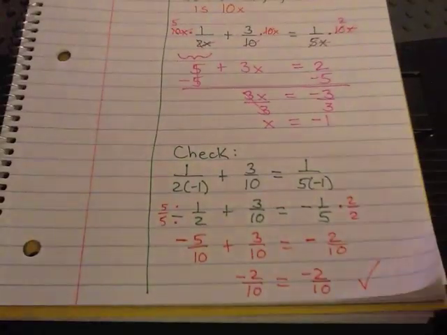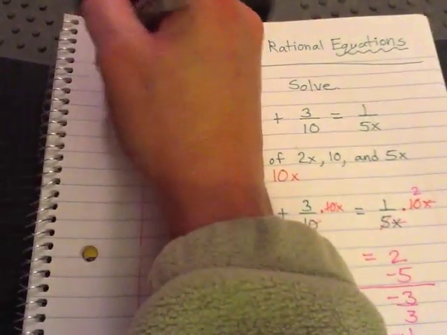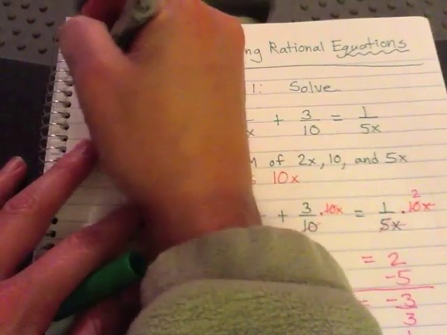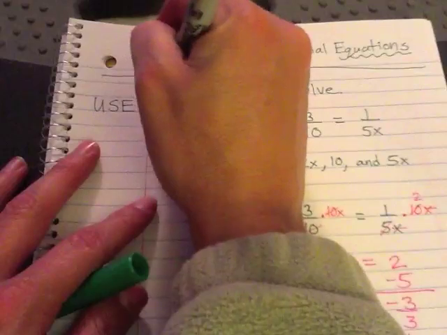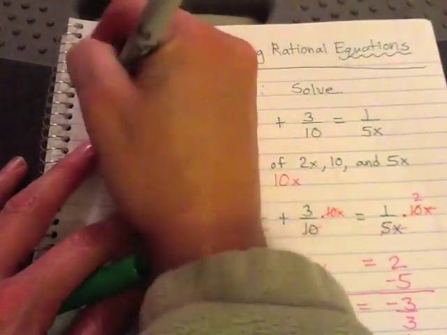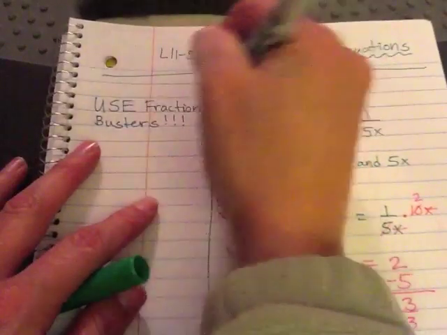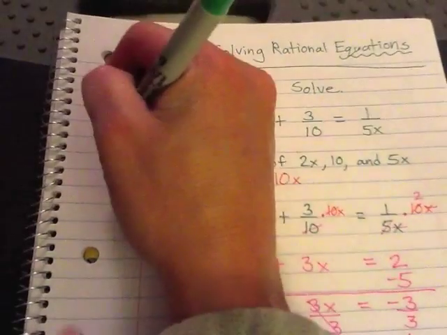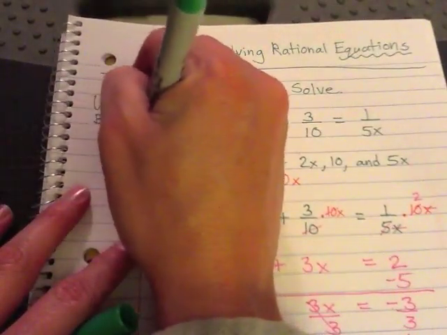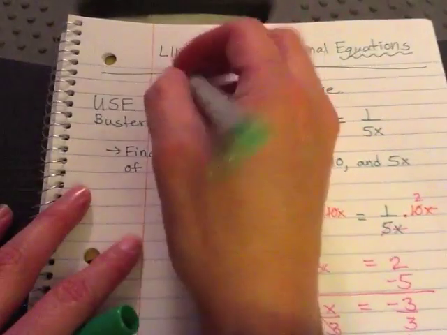Okay, let's write a little bit on the left. So, when you're solving rational equations, you're going to use fraction busters. That's your easiest way. Remember, when you use a fraction buster, you're going to find the LCM, least common multiple, of the denominators.